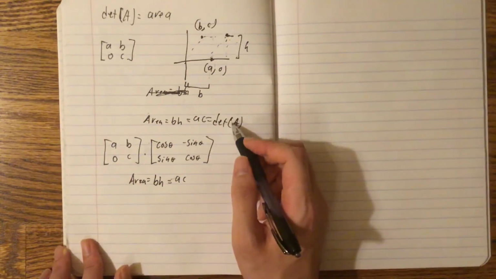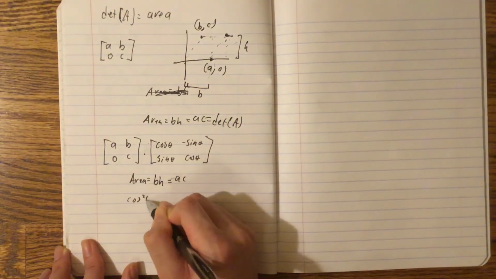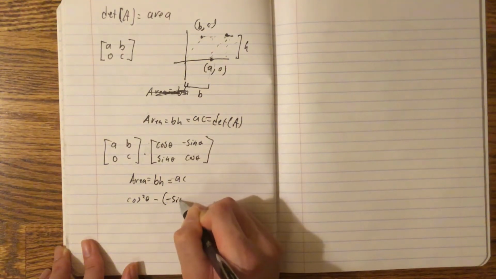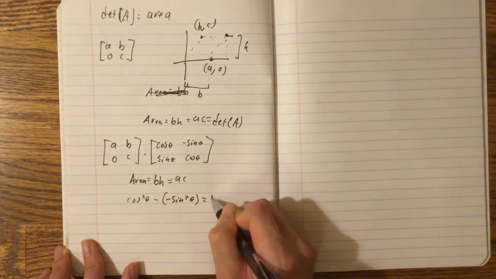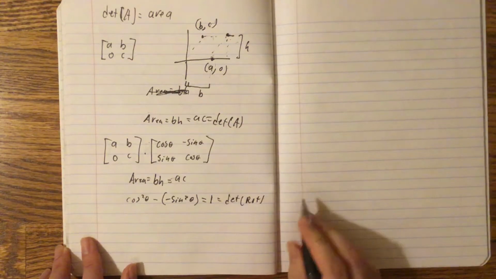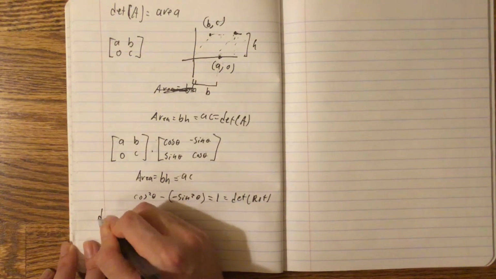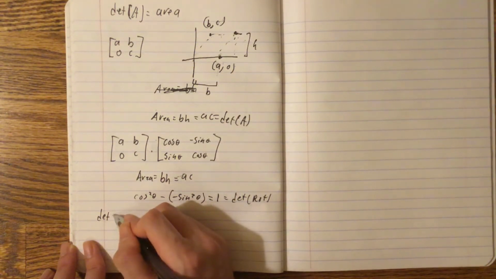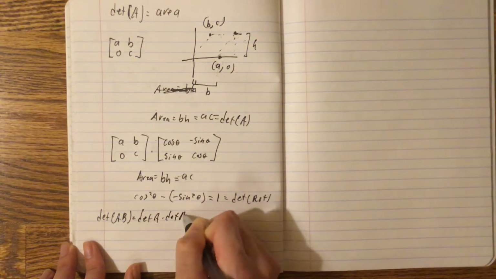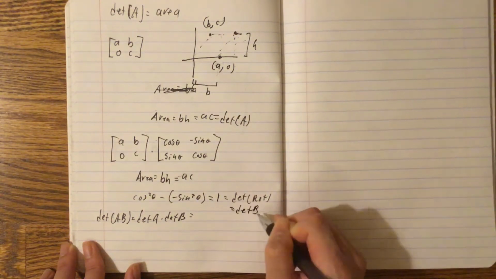Well, let's see. Let's find the determinant of this rotation matrix. That would be cos squared theta, because cos times cos, minus negative sine squared theta. And this just equals 1, which equals det rotation. And the determinant of two matrices multiplied together, so det AB, would equal det A times det B. And we figured out that det rotation, or det B, equals 1.